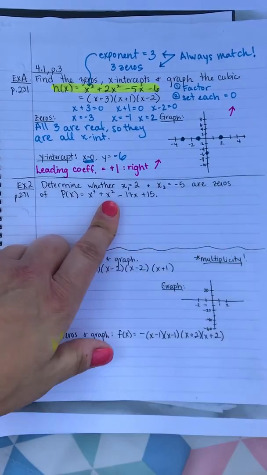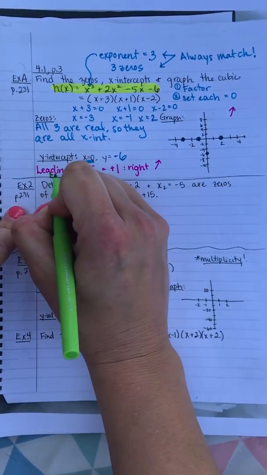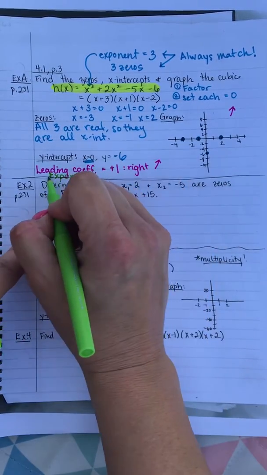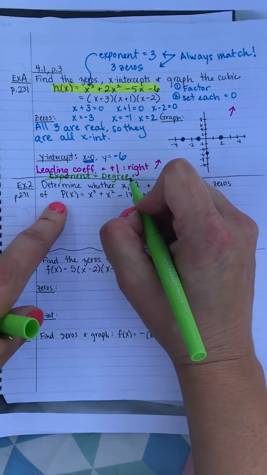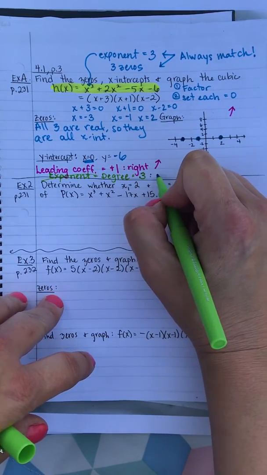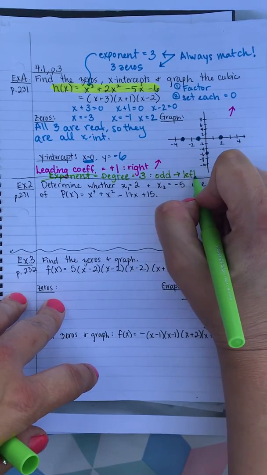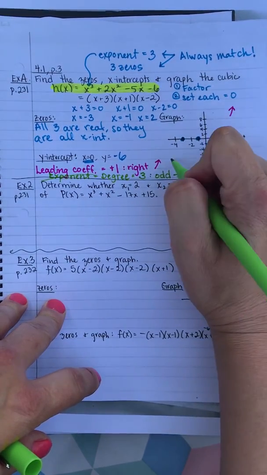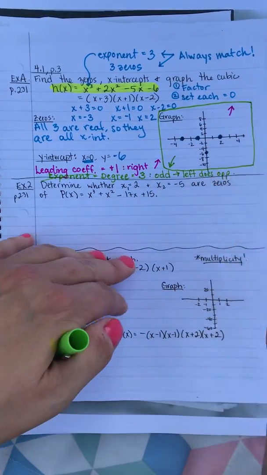Then, what do I look at? I look at my degree. I shouldn't use the word exponent; what is the degree of the function? It is the exponent of our leading term. The degree is 3, an odd degree, which tells you that the left side does the opposite. So if this side goes up, the other side goes down. This is what we know for our graph.